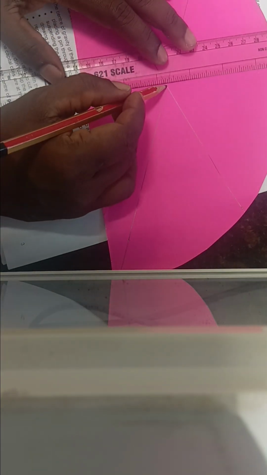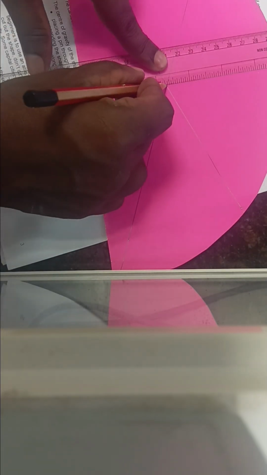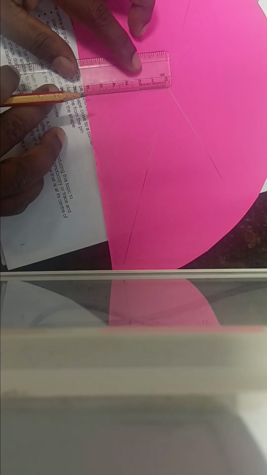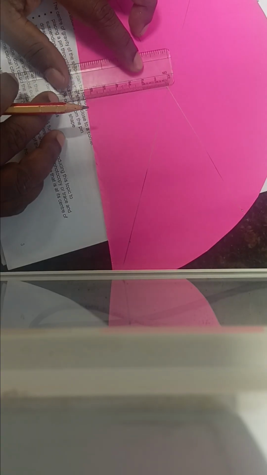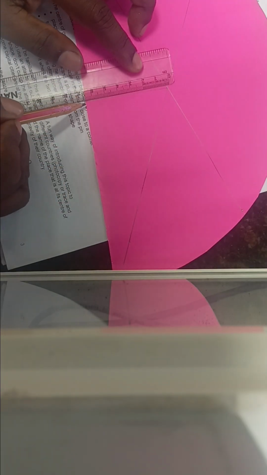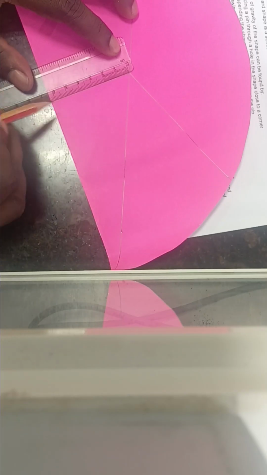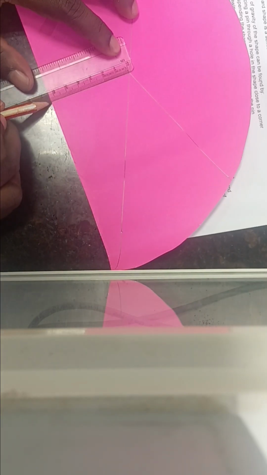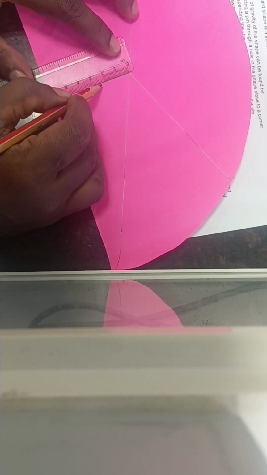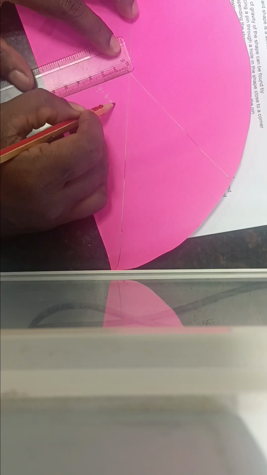So how much is it? We will note it. We draw the lines from the center. How many centimeters is this? It comes around 6.5. It comes around 6.4. Okay, we will write y equal to 6.4 centimeter.